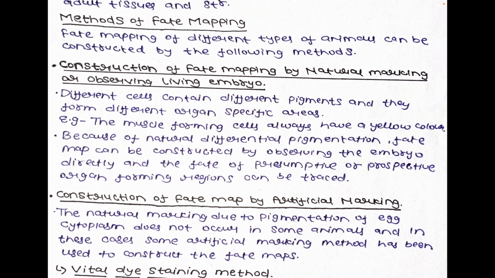First method, construction of fate maps by natural marking, or observing the living embryo. The first method needs no intervention at all. It relies on the fact that some embryos come pre-labeled by nature. The principle is that different cells contain different pigments, and they form different organ-specific areas. In other words, in certain animals, the cytoplasm destined for one organ is naturally a different color from the cytoplasm destined for another.